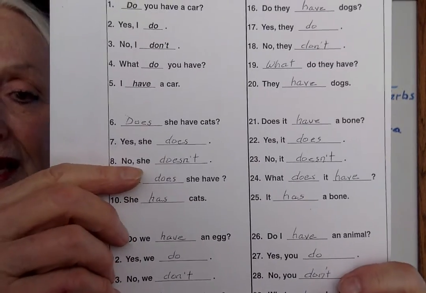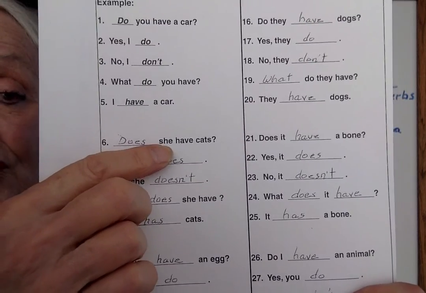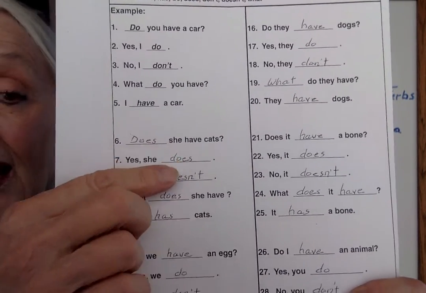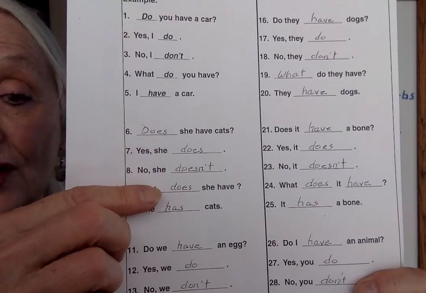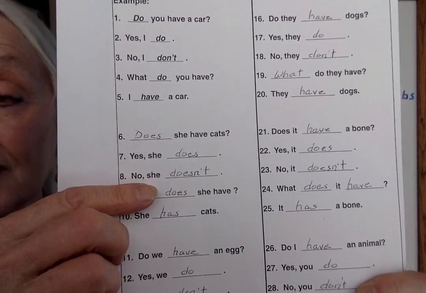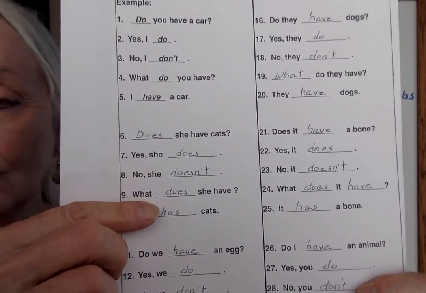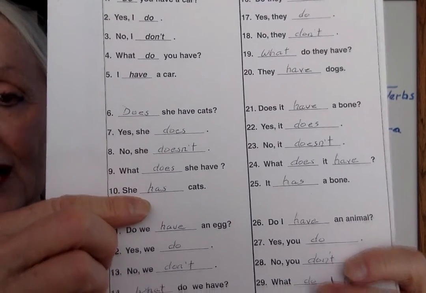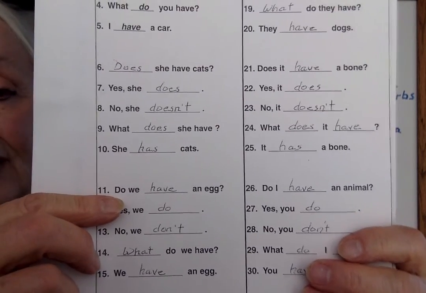So here are the answers. Number 6, because it's she, it's does she have cats? Does she have cats? And one answer, yes, she does. Or no, she doesn't. What does she have? She has cats.